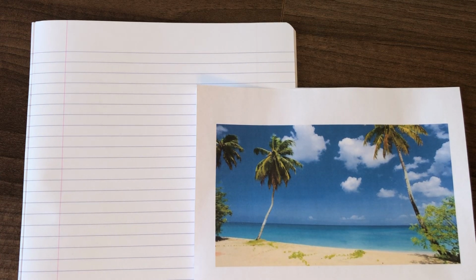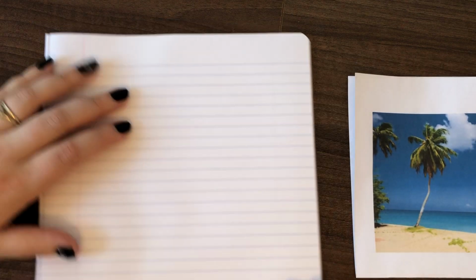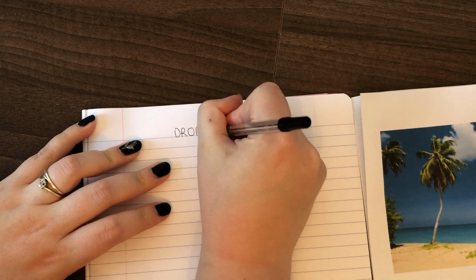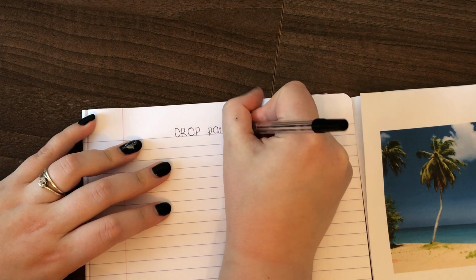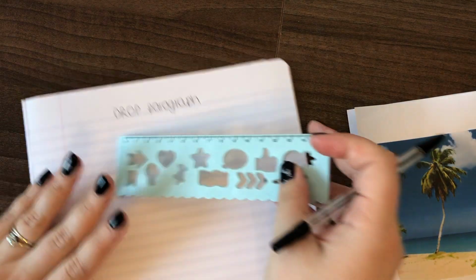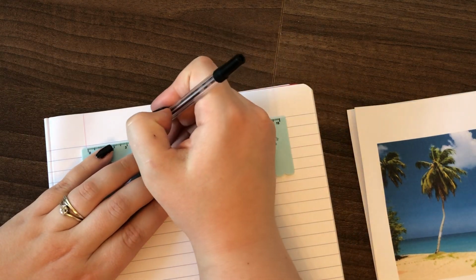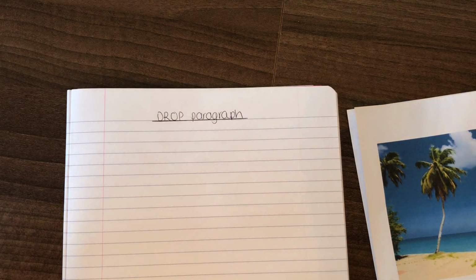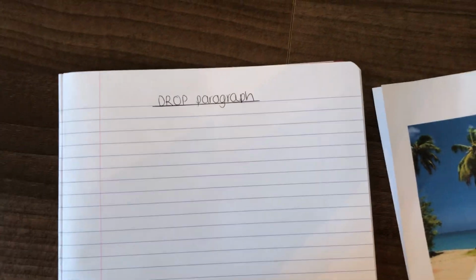Hi there, today we're going to be looking at the first paragraph in a piece of creative writing, which is the paragraph which we call the drop paragraph. And it's usually the first thing that you write in a piece of creative writing. It needs to really show how good your description is, how good you are at writing creatively. So it's a really important one to try and get right and to get some good description into.